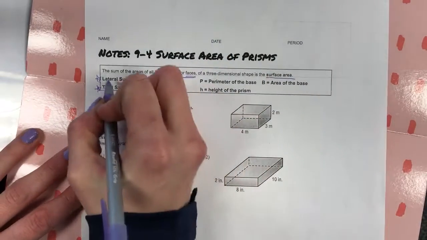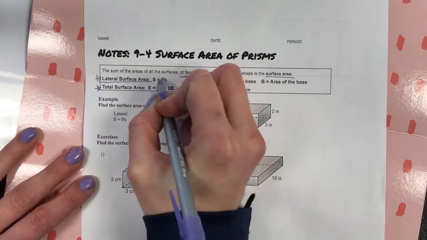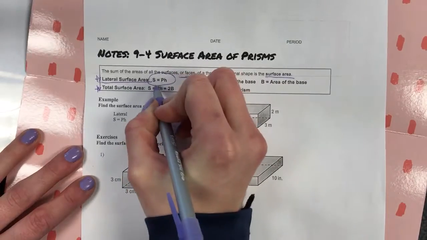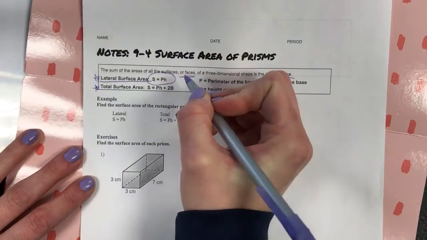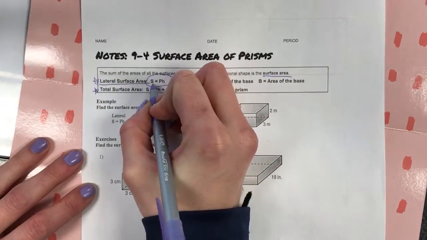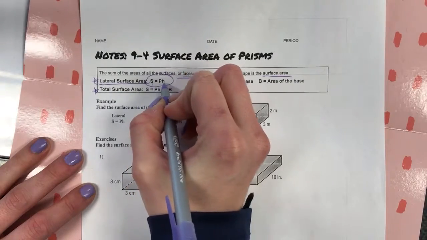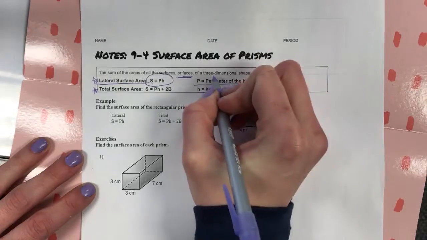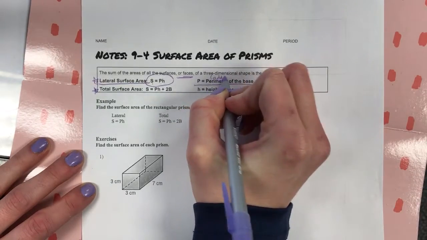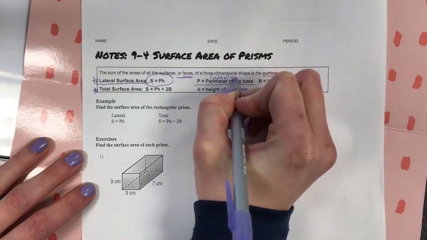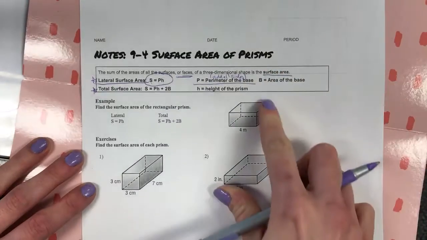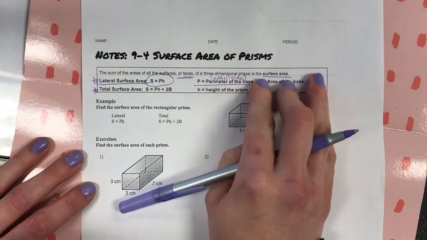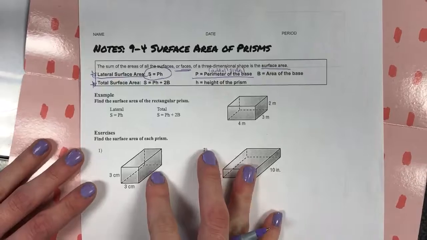So today we're just going to do lateral, and the formula is S equals capital P times H, which means lateral surface area equals the perimeter of the base times the height. Capital P stands for the perimeter of the base, where we add all the sides together. The area of the base is for total, so we'll just leave that for right now.